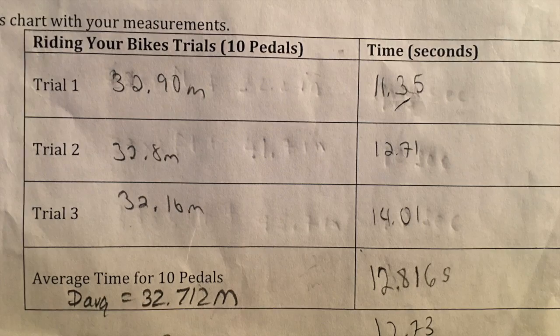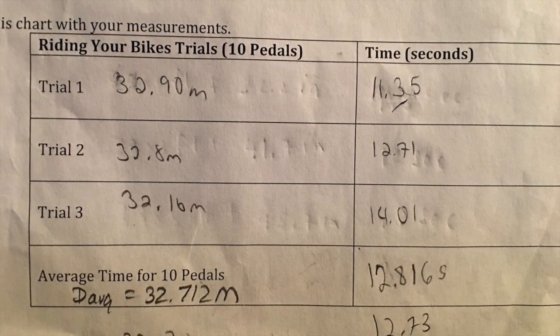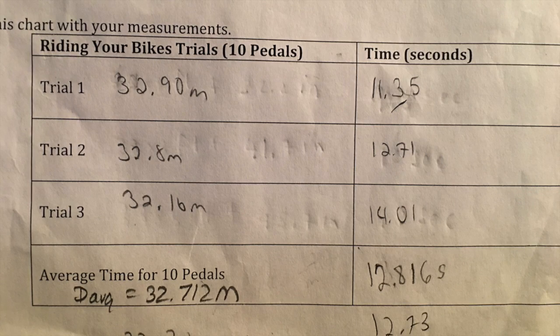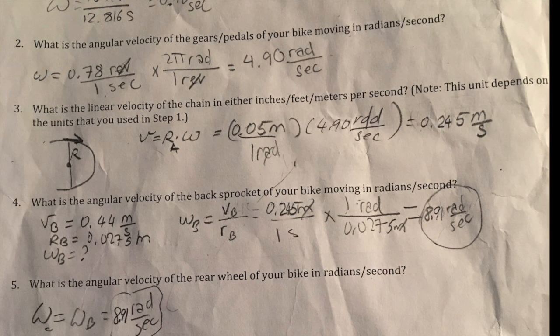Then I added up all of the times and divided them by 5, and my average was 12.816 seconds. I also added up all of the distances and divided them by 5, and I got 32.712 meters. Here are the results of my calculations.